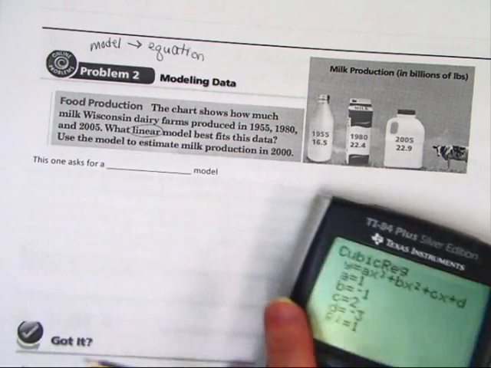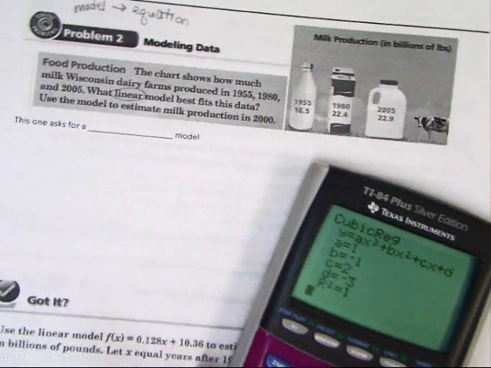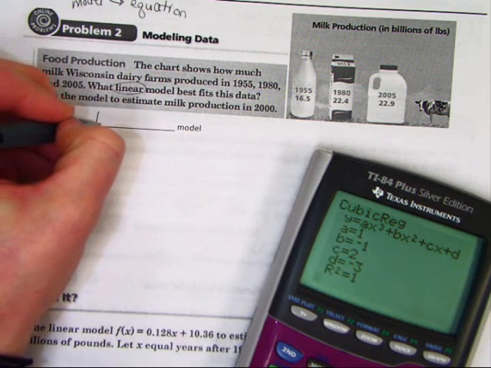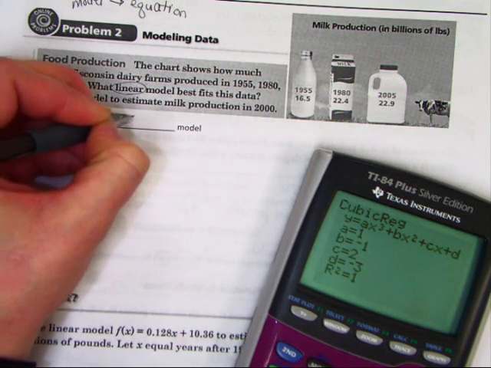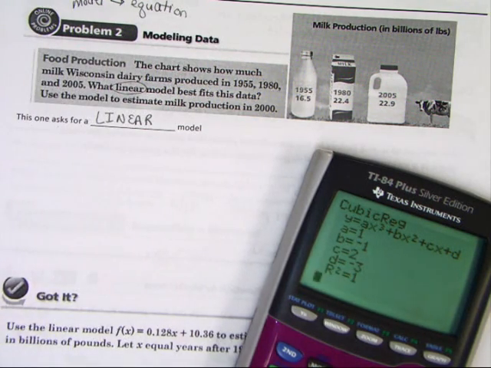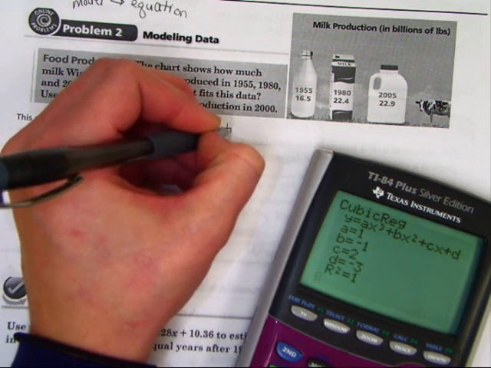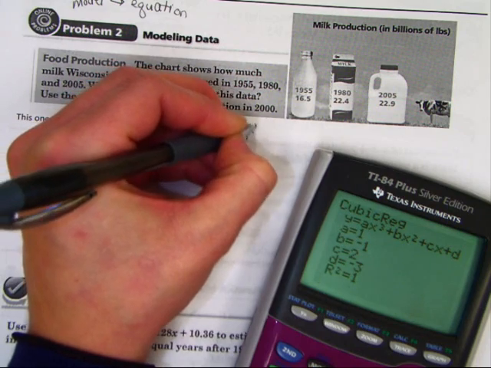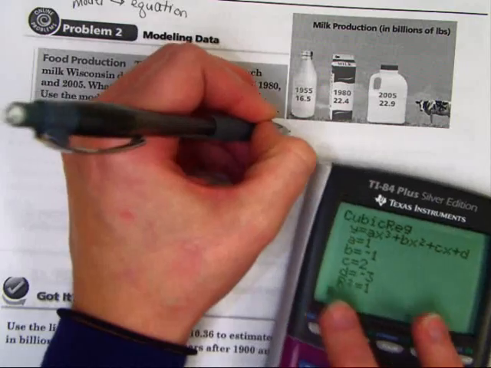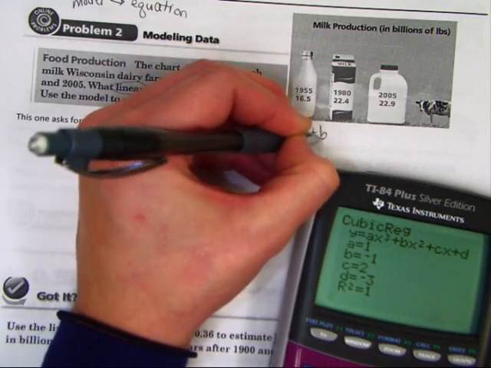So let's go to our calculators. And this one asks for a linear model. That means a straight line. That means y equals mx plus b.